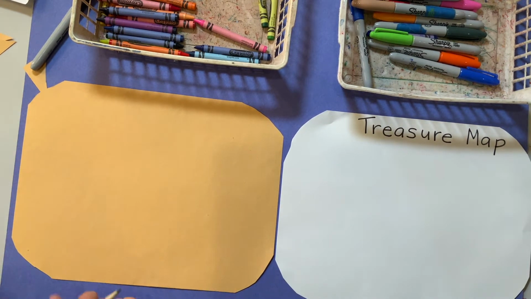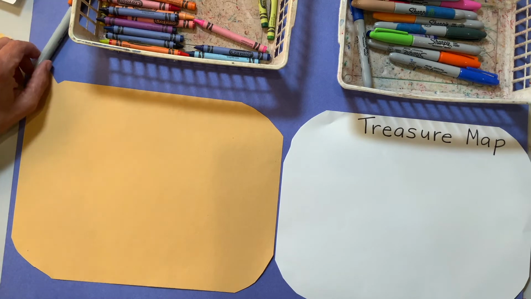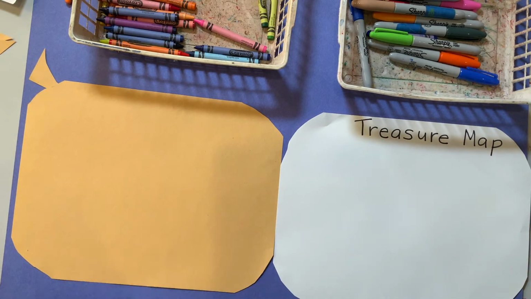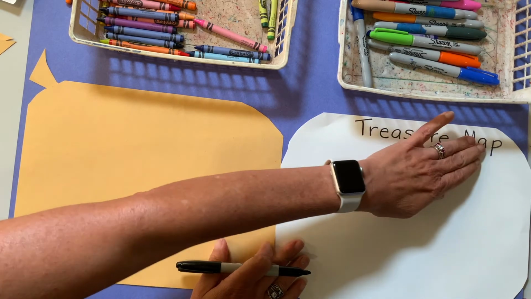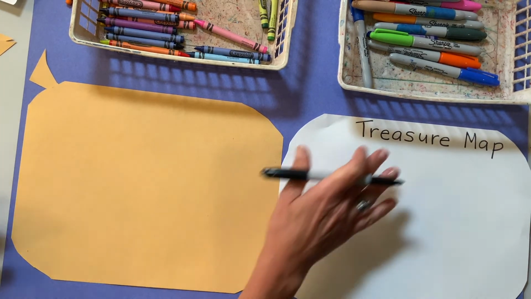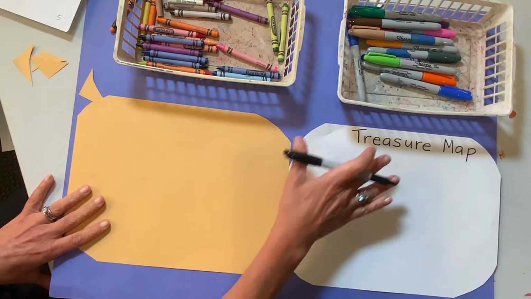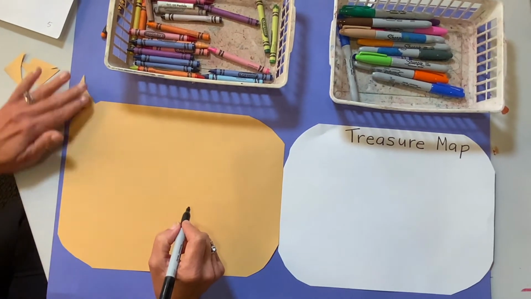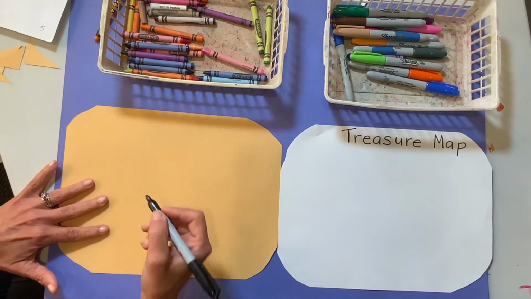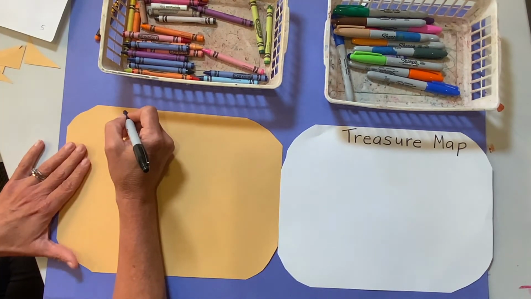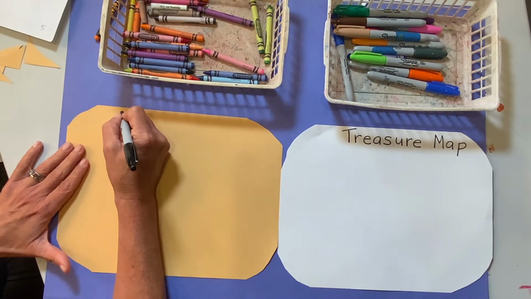Today we need to put a title on our map, and it's going to be called Treasure Map. This is going to be our word bank. So if you need to know how to spell treasure, you could look at Miss Roz's. The title for the map goes at the top, and we use capital letters for the word treasure.